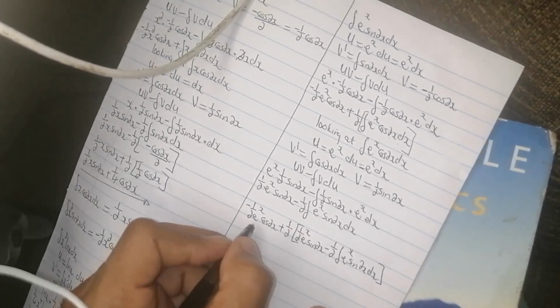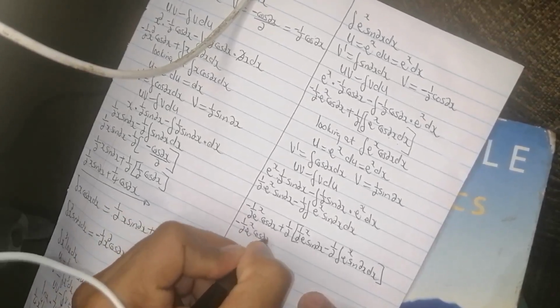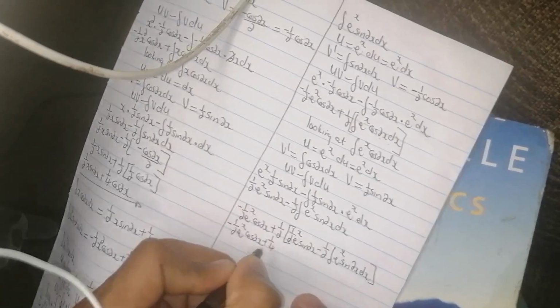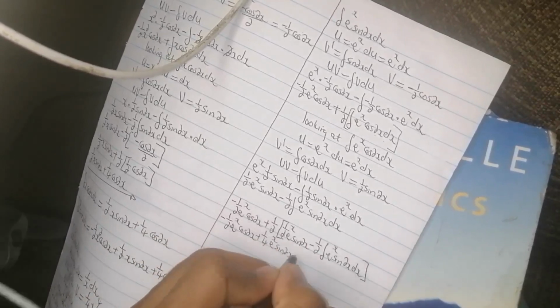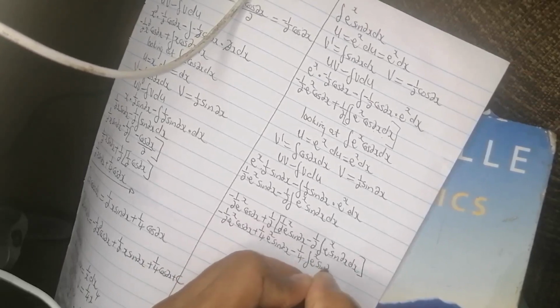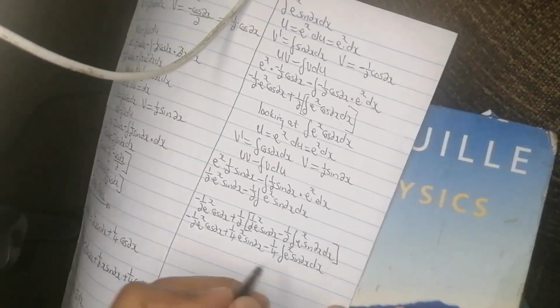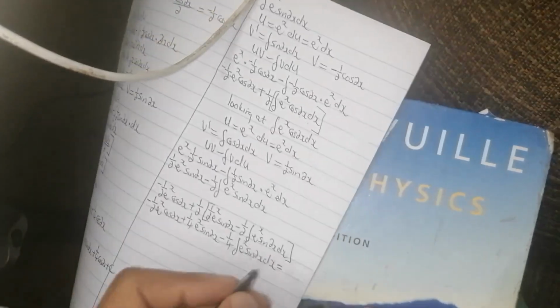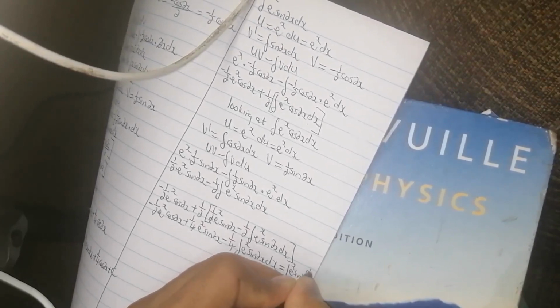Very good. So I'm going to say minus 1/2 e^x cos 2x plus 1/4 e^x sine 2x minus 1/4 the integral of e^x sine 2x dx, and the whole of this is equal to that. Remember, it's equal to the integral of e^x sine 2x dx. That is what it is equal to.